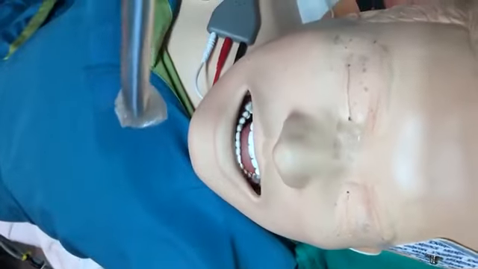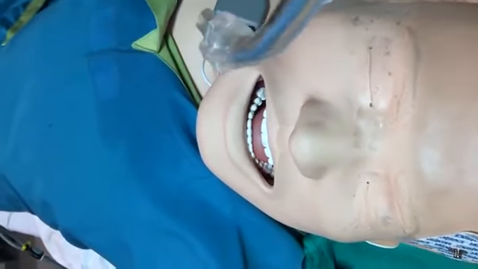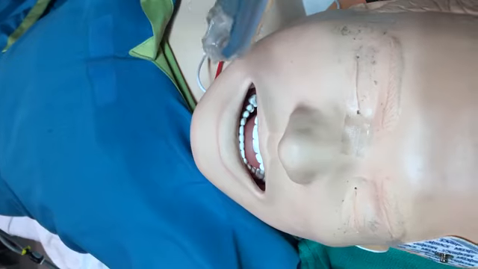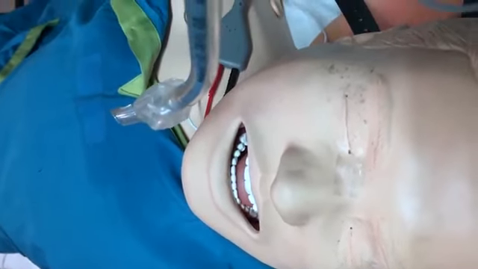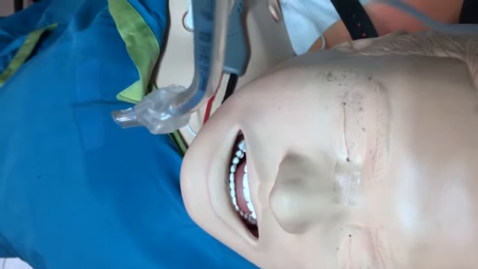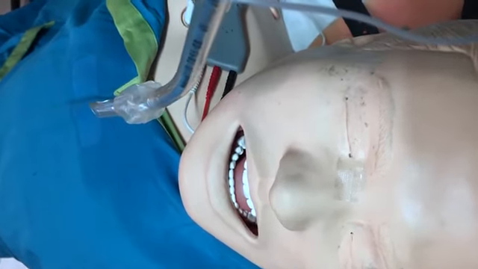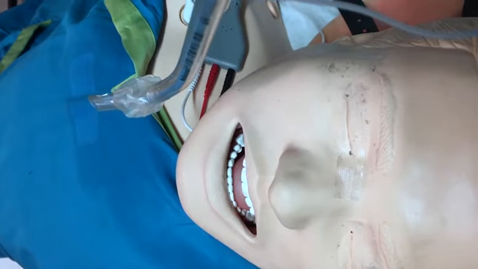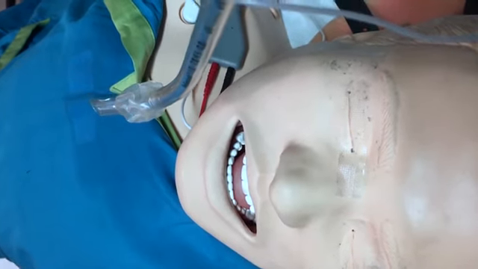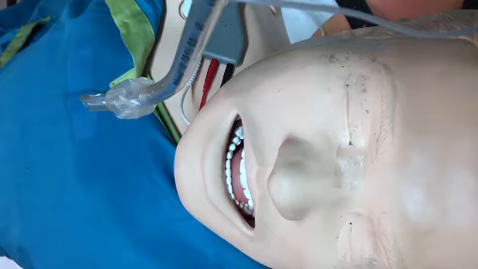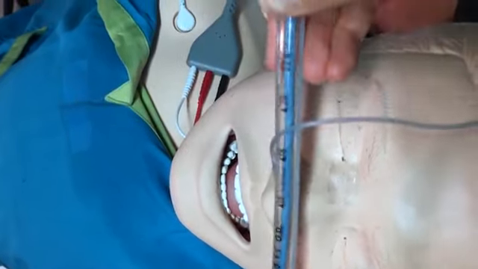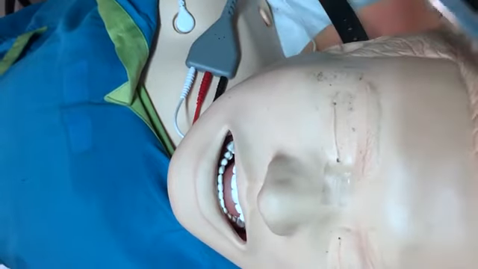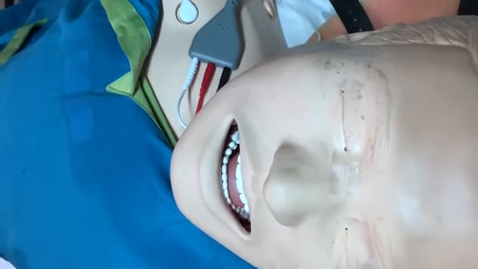So it'll be essentially like this. When you insert it, you want the hockey stick portion to be at the 3 o'clock position. And as you go in, you rotate it like this. You want to put the ET tube about 2 centimeters distal to the vocal cords. At that point, you can remove the stylet, advance it more, inflate the cuff to minimal occlusive pressure, and then give a positive pressure breath and make sure it's in the right place.